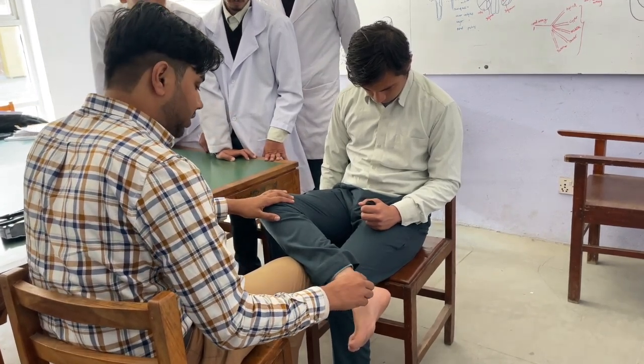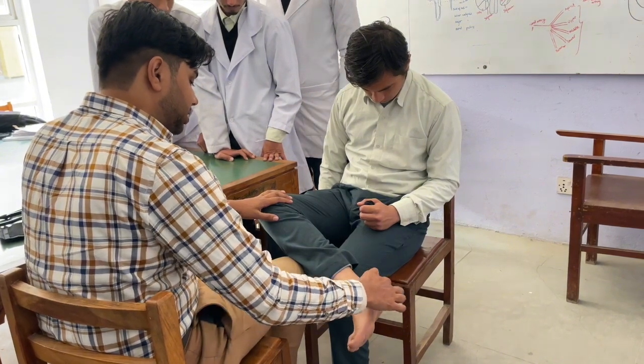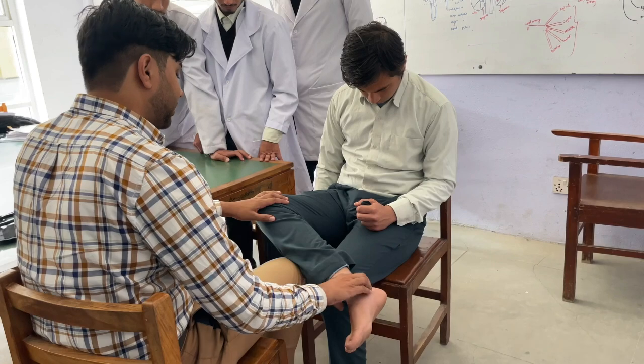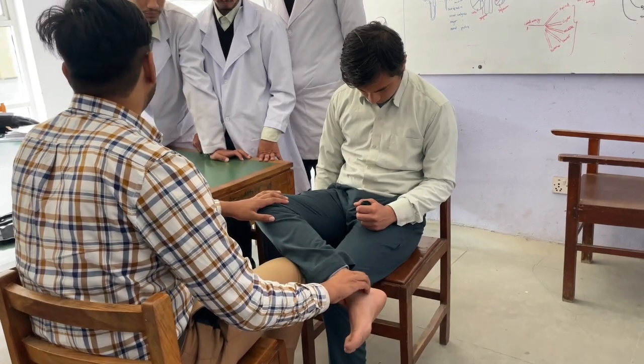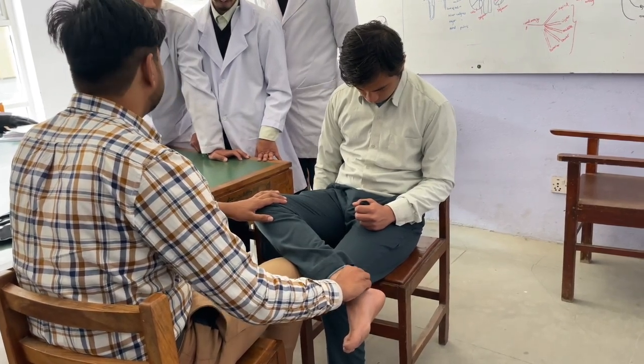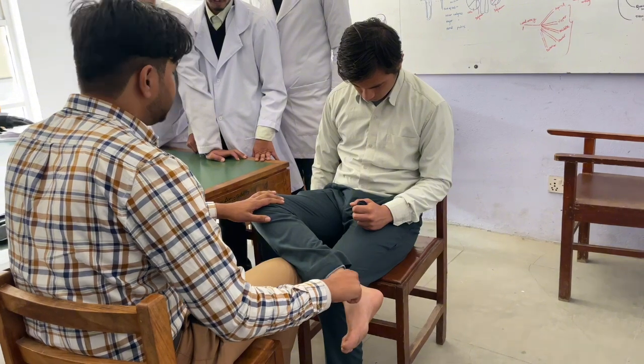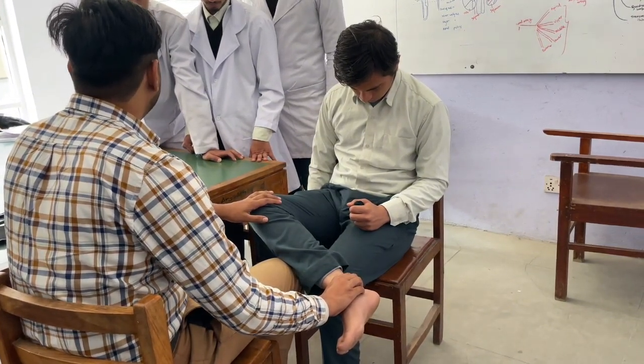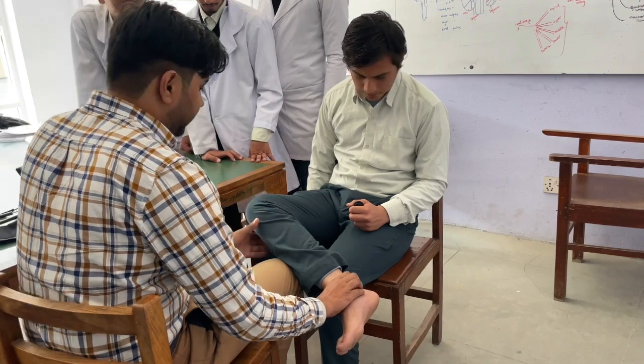One other thing that you can do is find the midpoint between the heel and the medial malleus and palpate there. It basically means the same thing, right? Use this or this. The textbook says 2 cm behind the tip of the medial malleus in a vertical fashion. So this is the posterior tibial artery.